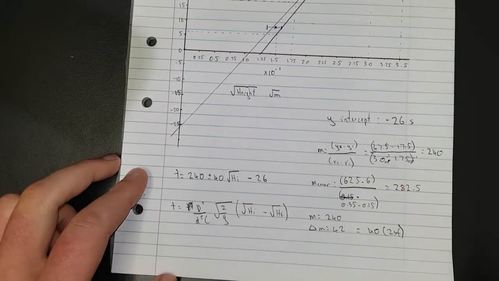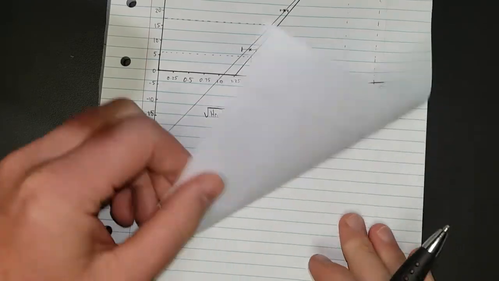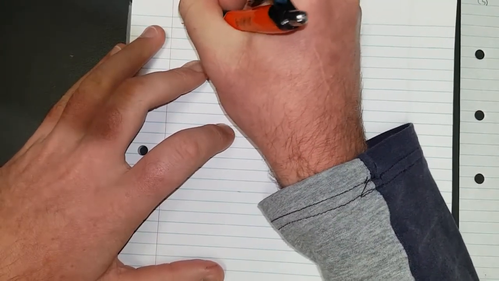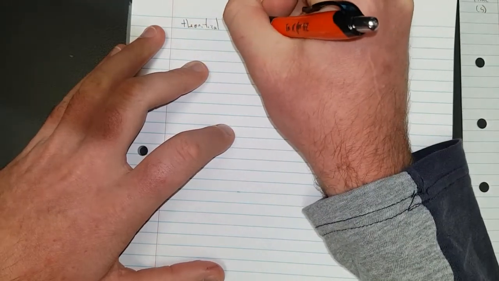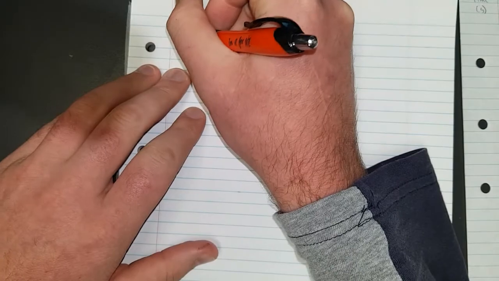And now we are going to make a comparison. Over the page, we're going to compare the theoretical gradient. What do we have?